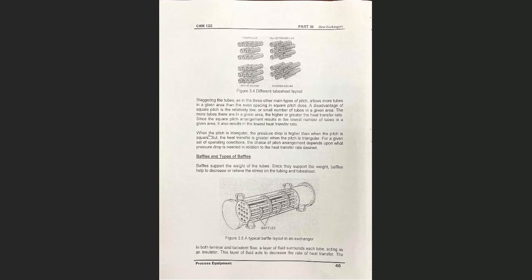أحد عيوب التراينجولر إنه صحيح إن عندك في التراينجولر والأشكال الثانية عدد تيوبس أكثر، وبالتالي الهيت ترانسفير أعلى، which is an advantage. But the disadvantage أحد العيوب في التراينجولر إنه the pressure drop is higher. أوكي.